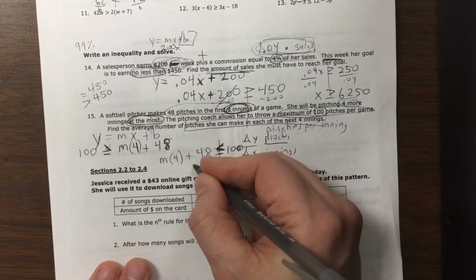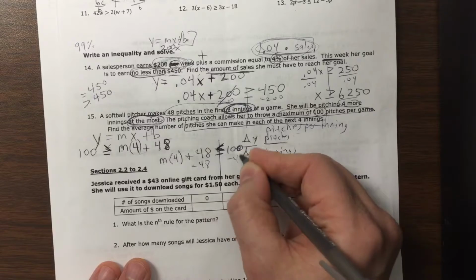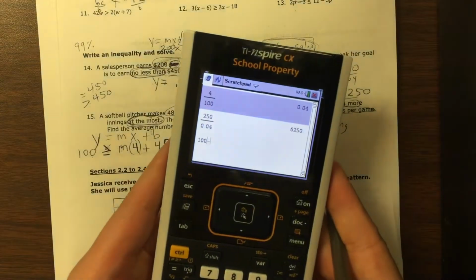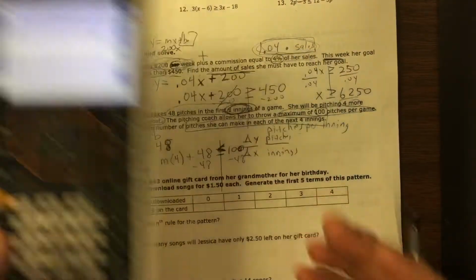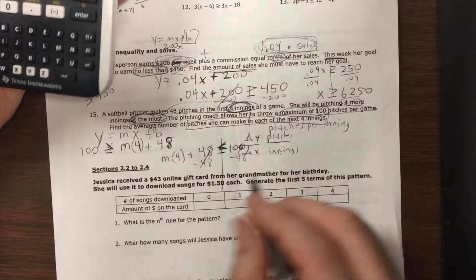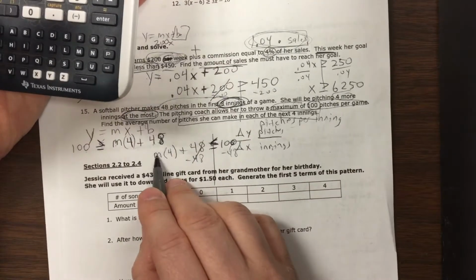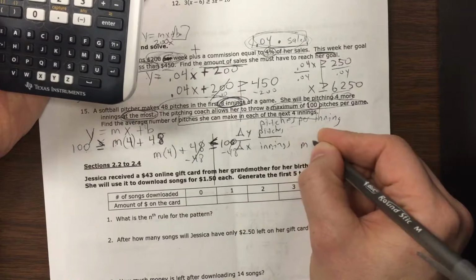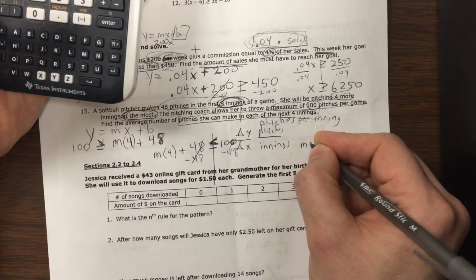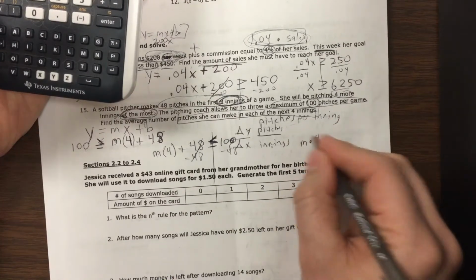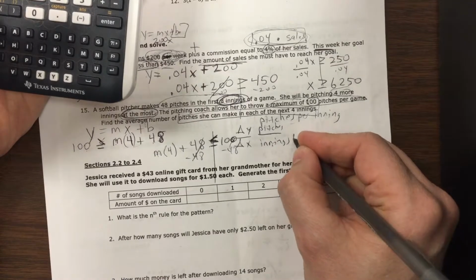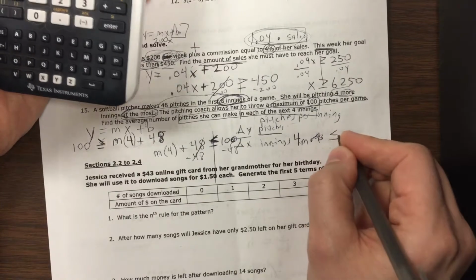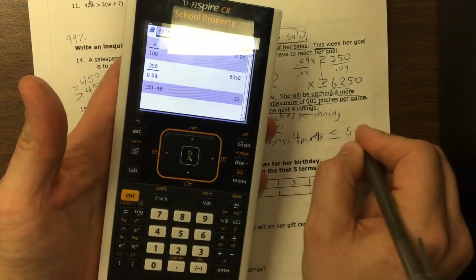So we're going to do minus 48. 100 minus 48 is 52. So we have the average pitches per inning times 4, or we could rearrange that to make it look more like what we have. 4 times the pitches per inning has got to be less than or equal to 52.